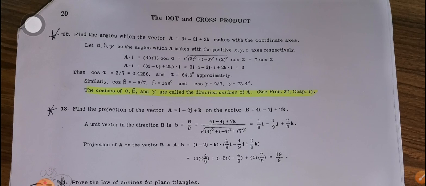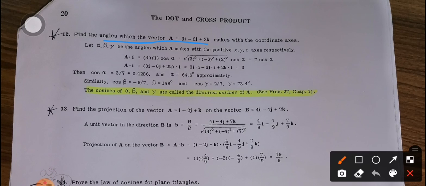We are going to continue the remaining part of chapter 2, dot product, and we will discuss some questions related to the dot product. So here we have question number 12. Find the angles which the vector A is making with the coordinate axes. Basically we are required to find the angles that this vector A is making with the x axis, y axis and z axis respectively.